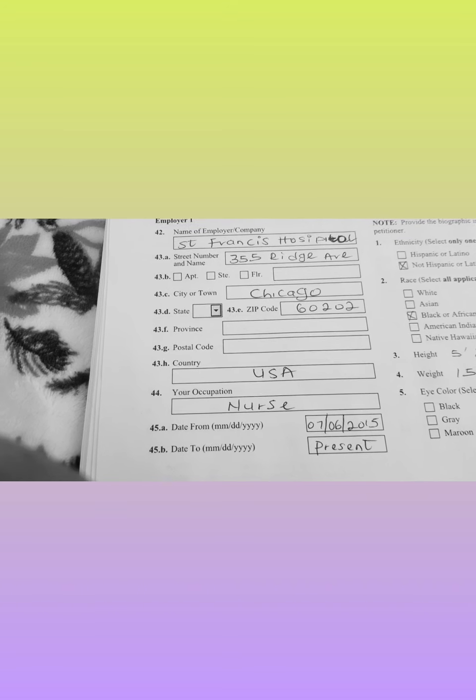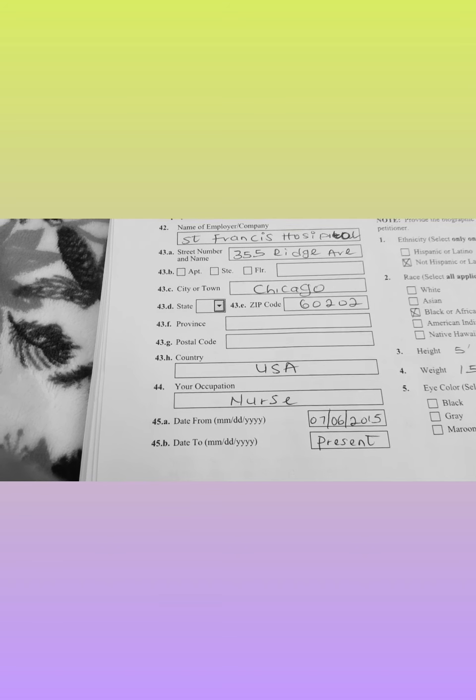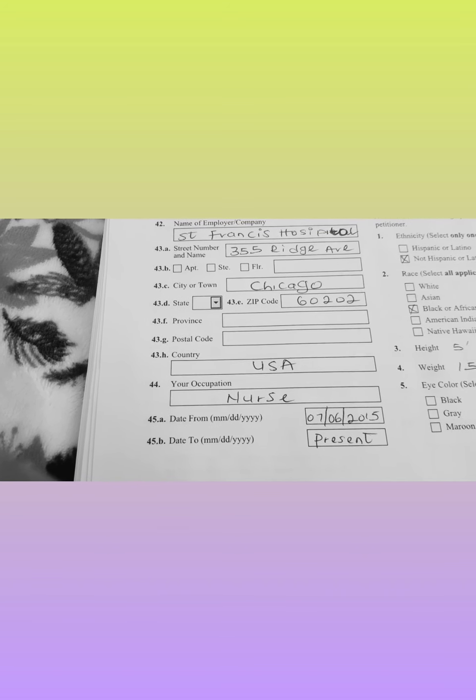43B says apartment, suite, or floor. So it doesn't have which one. It's an apartment, they don't have which one. So 43C says city or town. It's Chicago. 43D states the state is Illinois. Sorry, we didn't put it there. The state is Illinois. 43E zip code is 60202. The province is 43F. They don't have a province. 43G, they don't have a postal code. Then 43H, the country is USA.